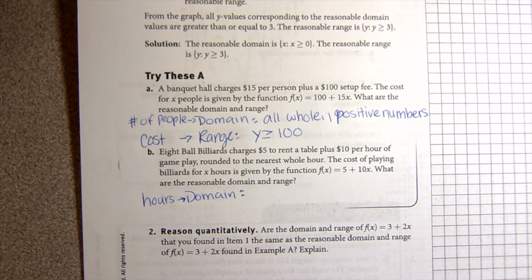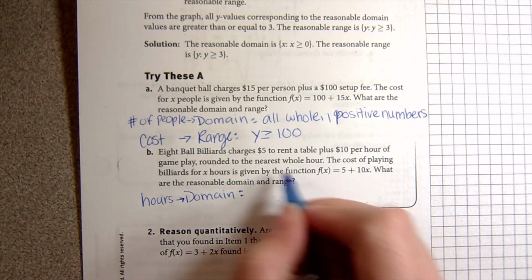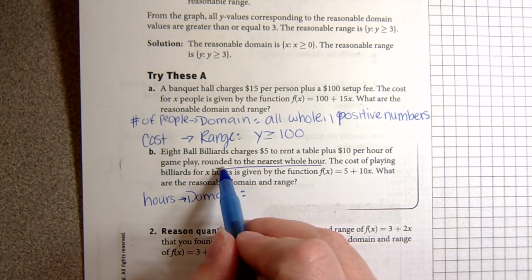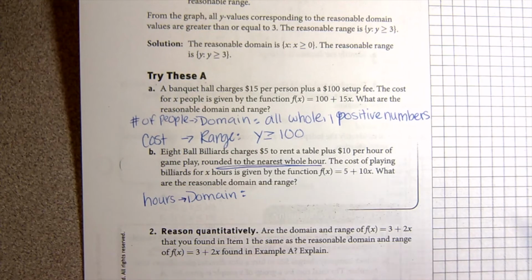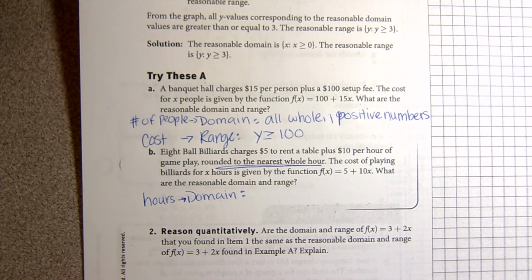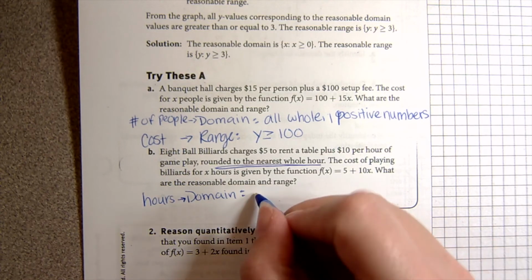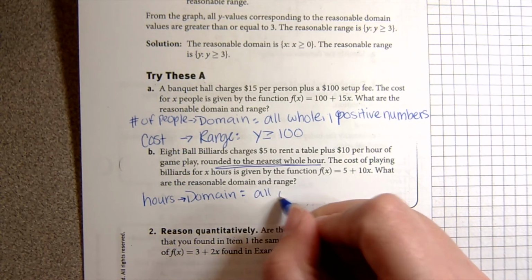But there's another restriction on this. It's rounded to what? The whole numbers? It's rounded to the nearest whole hour. So the hours are all going to be in here as whole numbers because it says whole hour. So this one's going to be another all whole positive numbers.